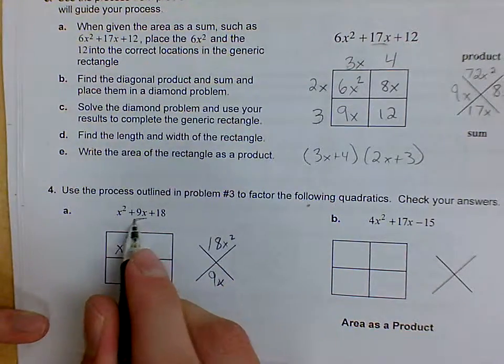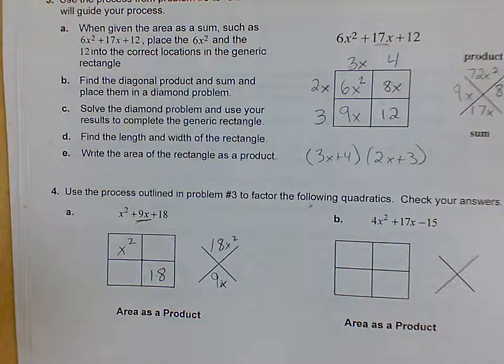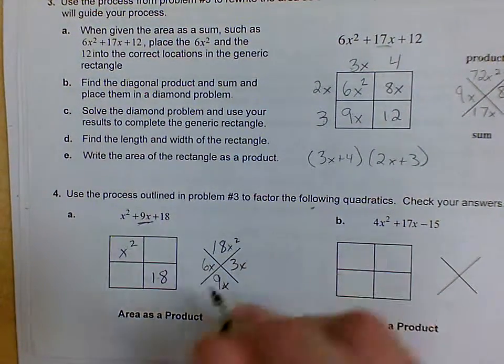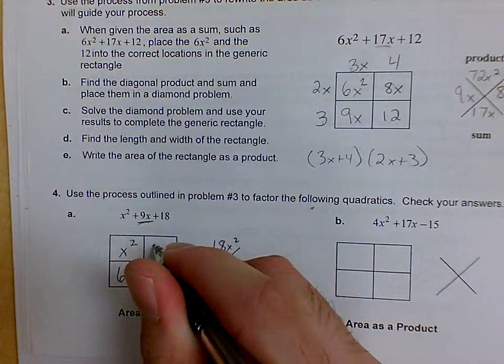So my middle term is 9x. So I'm going to put the 9x down there. So what two numbers multiply to get 18x squared and add to get 9x? And that'll be 6x and 3x. So let's put them in my box.